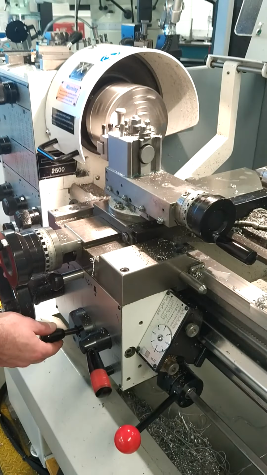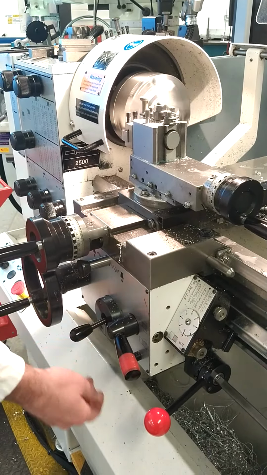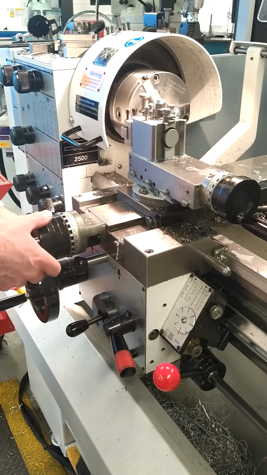That's it, the facing off procedure. And you always stop the automatic feed and then stop your machine. Never leave the automatic feed engaged and stop the machine. That will prevent any accidents.